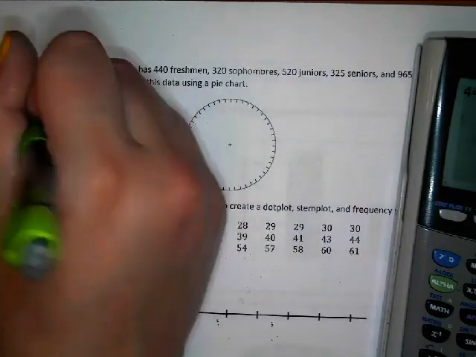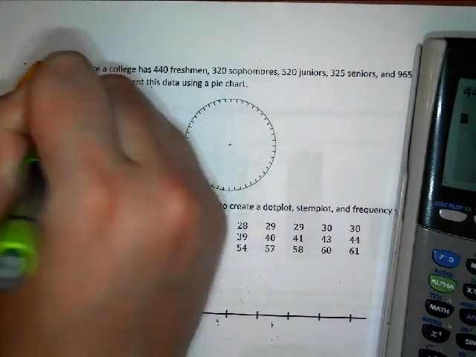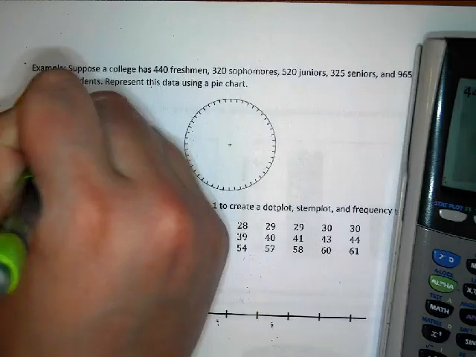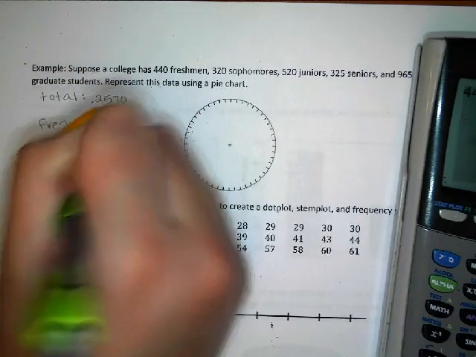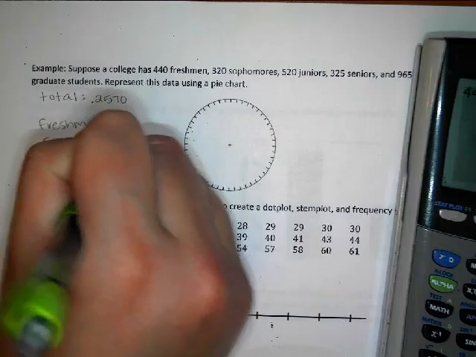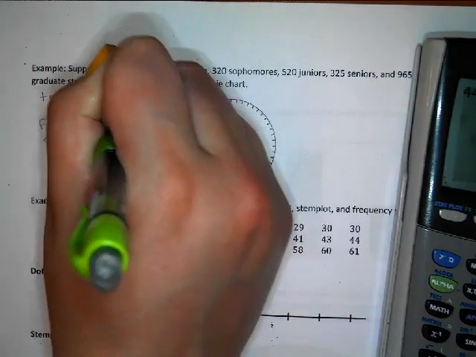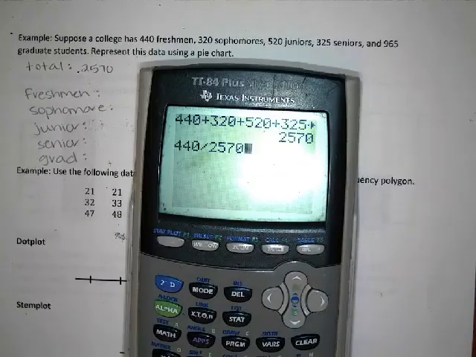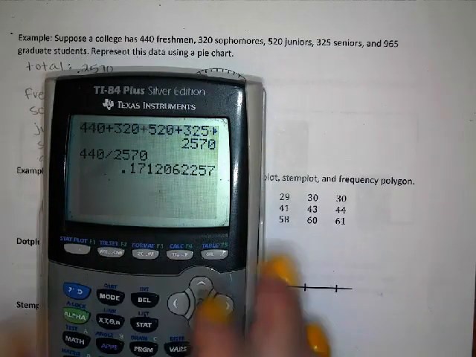So we'll figure out the freshmen, sophomore, junior, senior, and grads. We're going to figure out their percentages. So 440 divided by 2,570. This is 17.1%, about 17%.